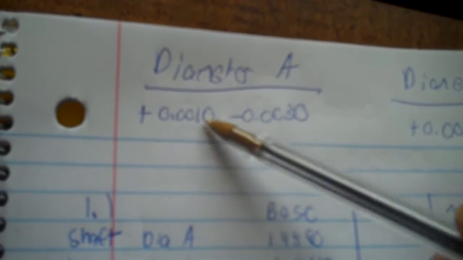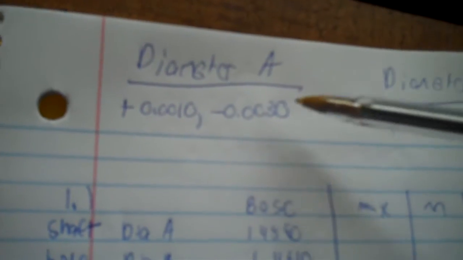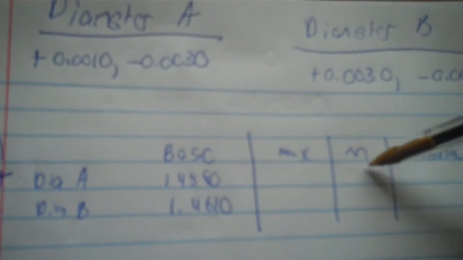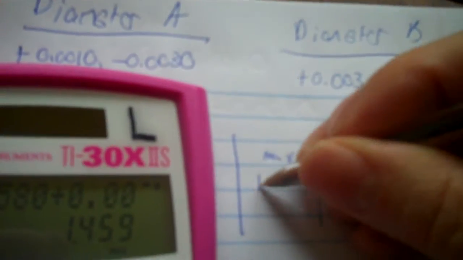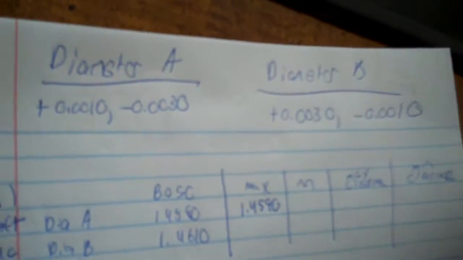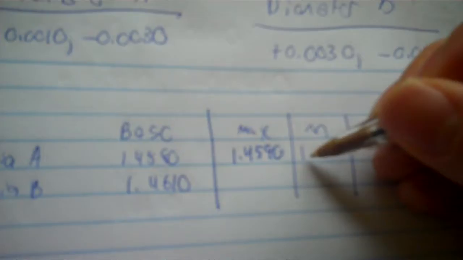Now, let's find the maximum of the shaft. Well, it says up here, diameter A, we add that to find the maximum, then we subtract that amount to find the minimum. It's that easy, okay? 1.4580, first I add 0.0010, 1.4590. Then to find the minimum, I'm going to take 1.4580 minus 0.0030. I'm going to explain why I'm doing that in a bit.